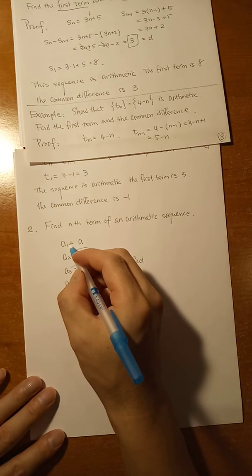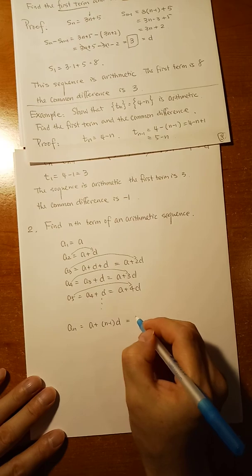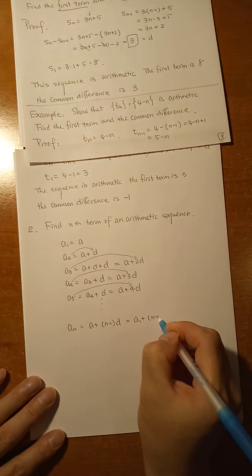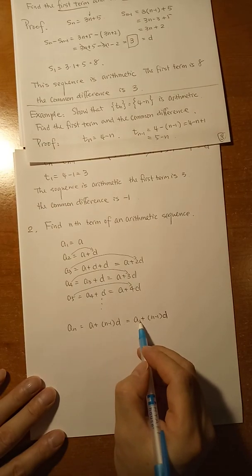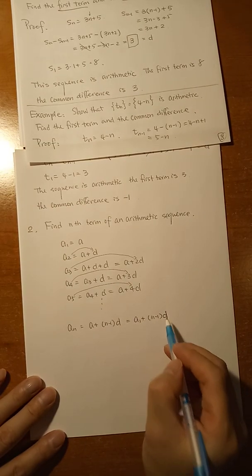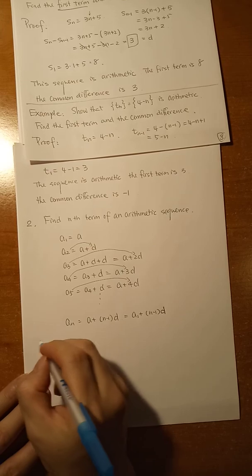a is a1. So we write the formula like this: first term plus n minus 1 times the common difference. So that's the theorem.